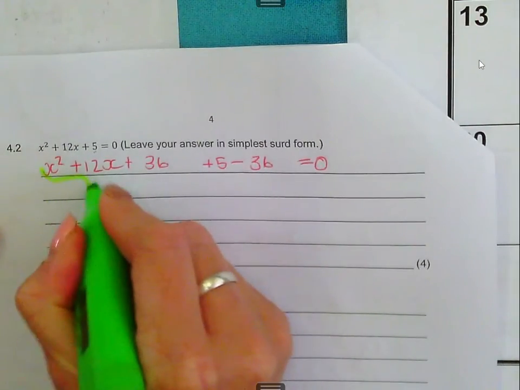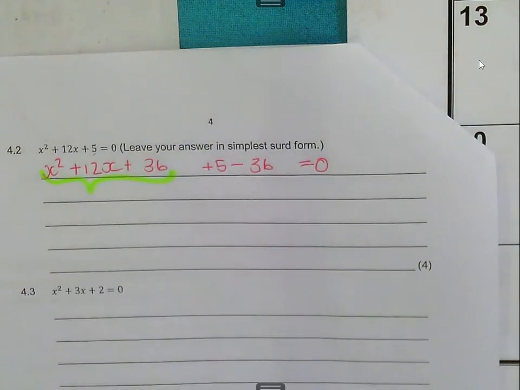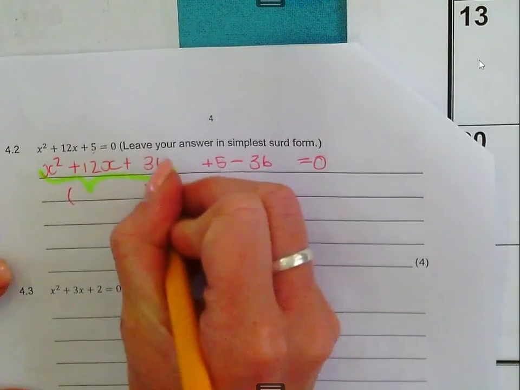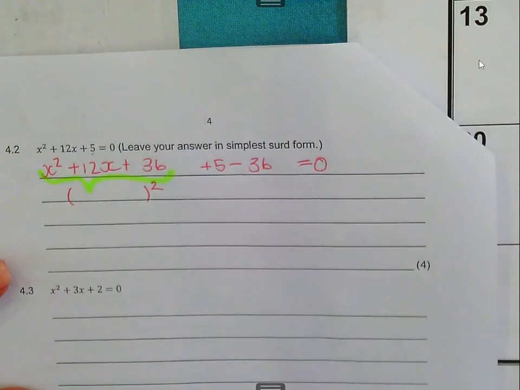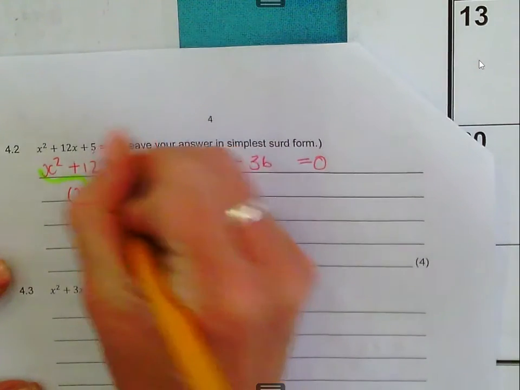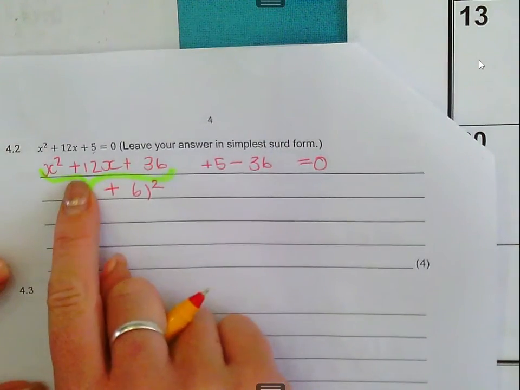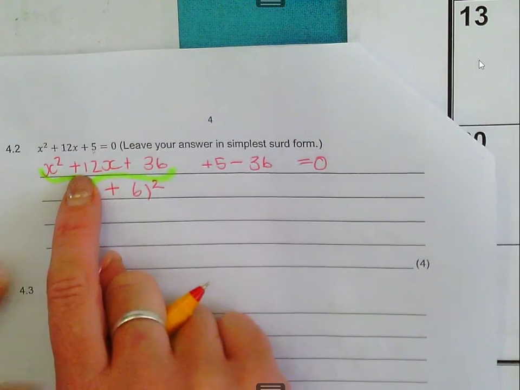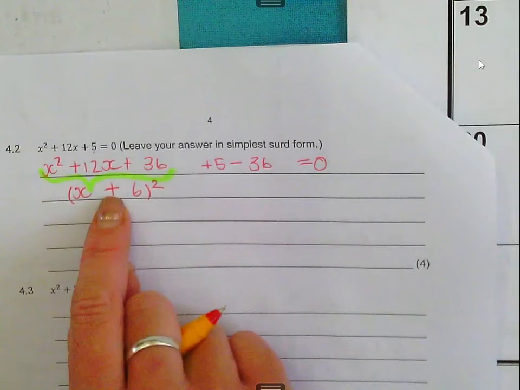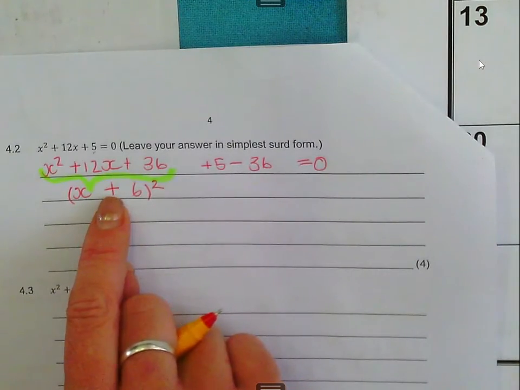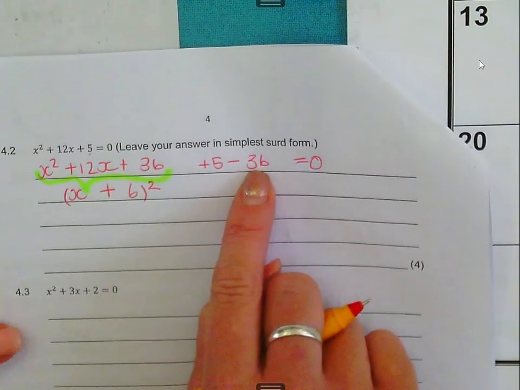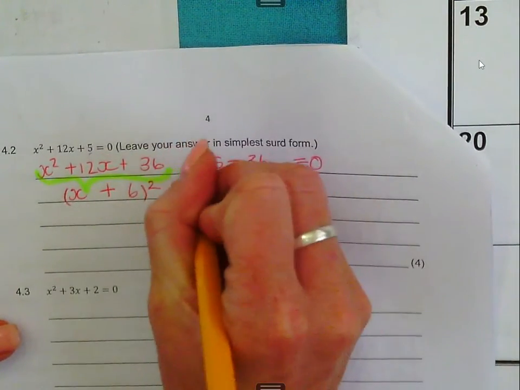These three terms now make out a perfect square. A perfect square is a trinomial that you can put in a bracket with a square, where you take the first one square root and the last one square root and you put in the sign. Just saying, if that sign in front of 12 was a negative, it would be negative between your two terms. Okay, you know that from grade 9, but I'm just saying that. Right, when I do this calculation, plus 5 minus 36, that's going to give me minus 31.